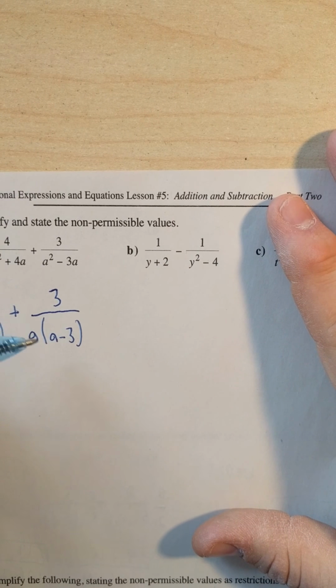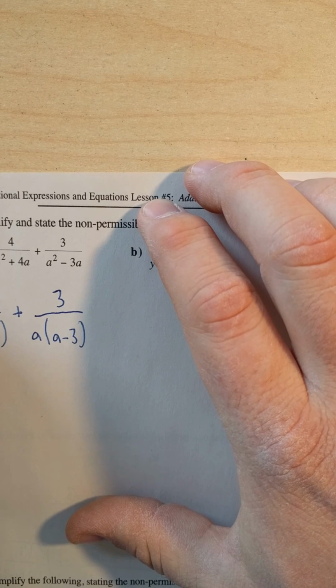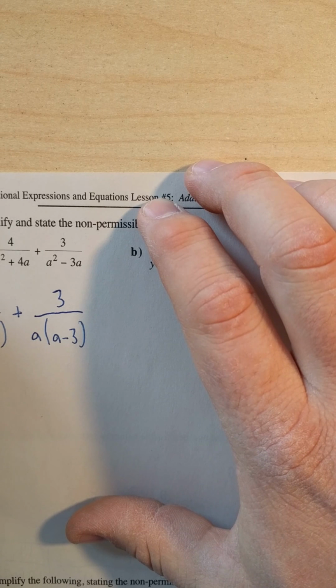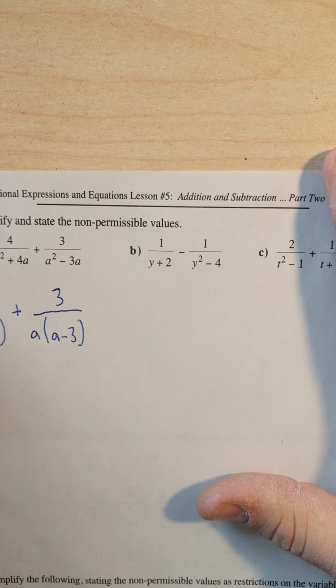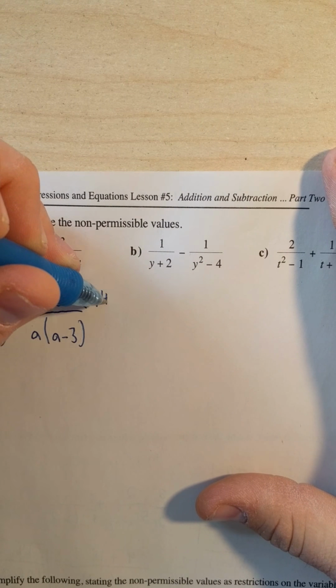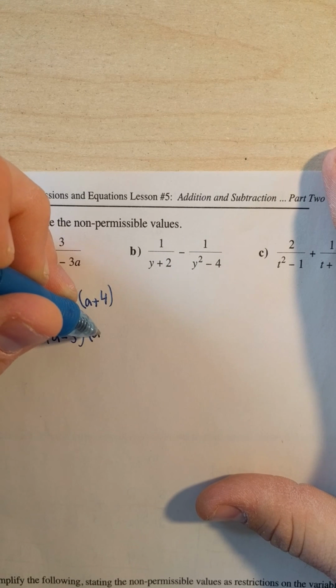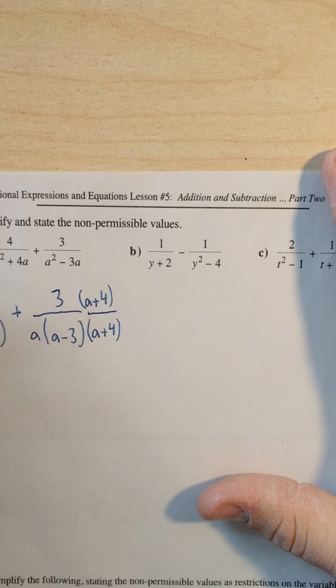So this one is missing the a minus 3, so we are going to write a minus 3 on the bottom. And just like with fractions, whatever you do to the bottom, you have to do to the top, a minus 3. Notice I put them in brackets to remind us that that is a factor unto itself. The right fraction is missing an a plus 4. So we need to multiply it by a plus 4. And again, what you do to the top, you do to the bottom. That's what keeps it as the same fraction.